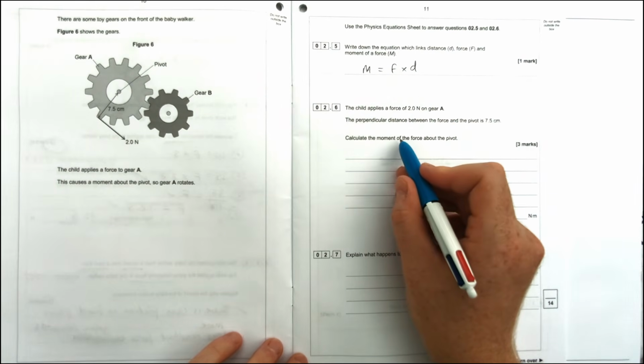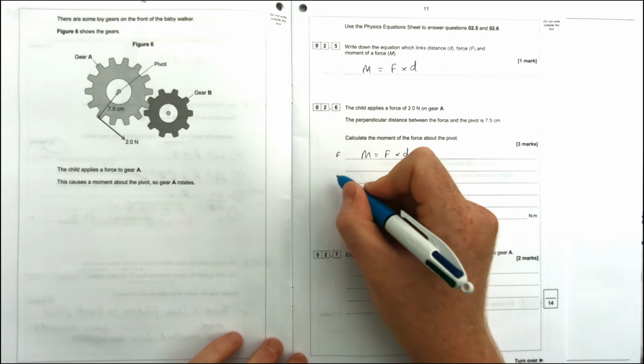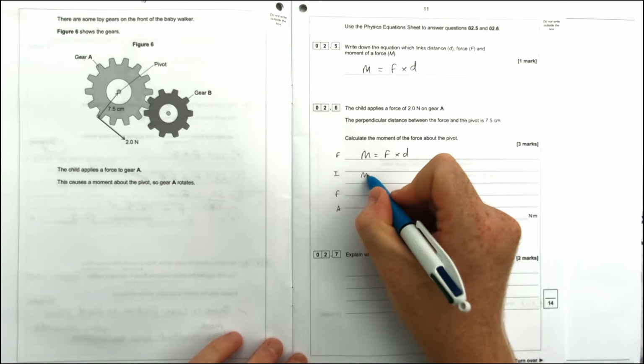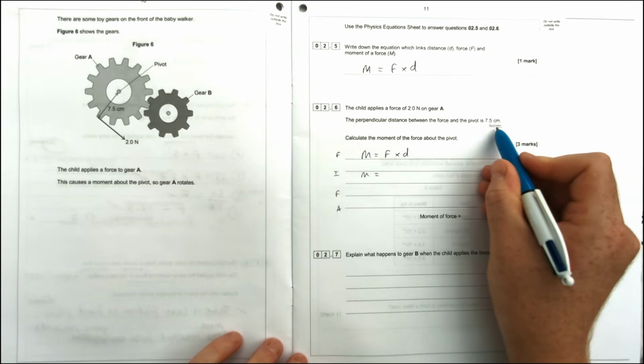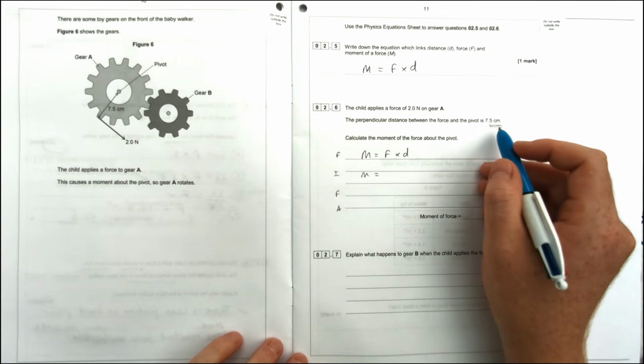Next, we've got to work out the moment. So moment equals force times distance. I'm going to use my FIFA method again just to keep track of all the stages. So we're going to insert values. There's actually not loads to do here, other than we need to spot that this is not in meters, it should be in centimeters. So therefore we need to convert it.